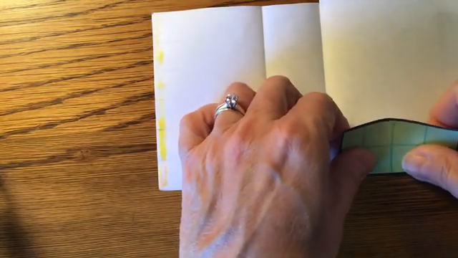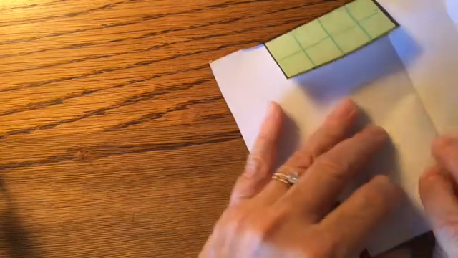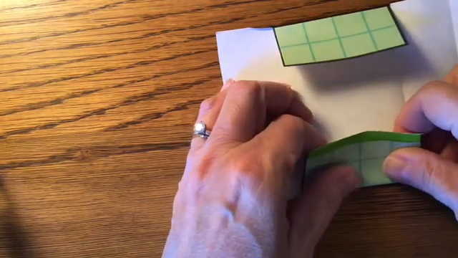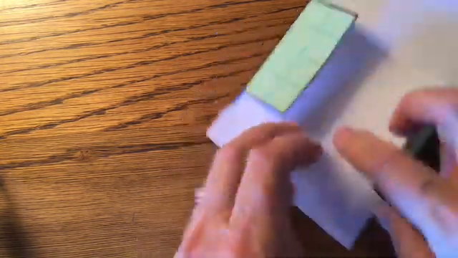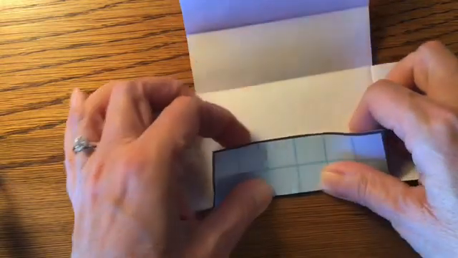And then I'm going to come to my green panels here. I'm going to fold that right there on the black line. Turn it around, my opposite green panel right there. And then I have one more to do. I need to do this one here, the blue panel. All right, so I'm going to fold that nice and crisp.